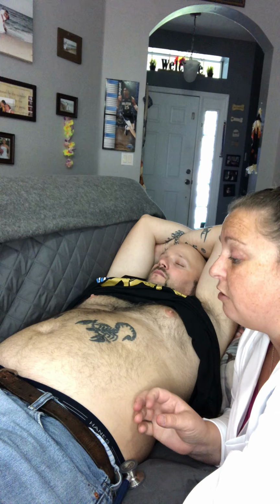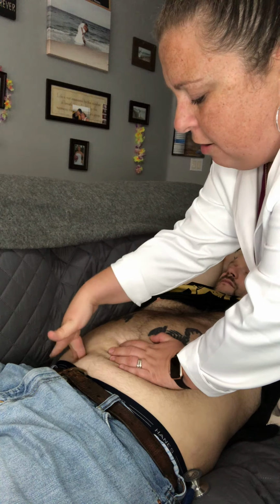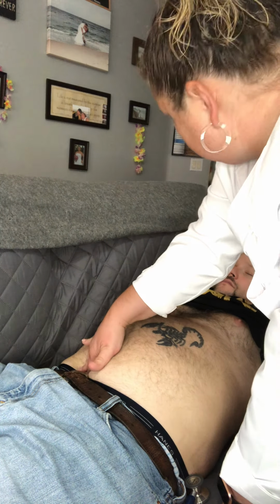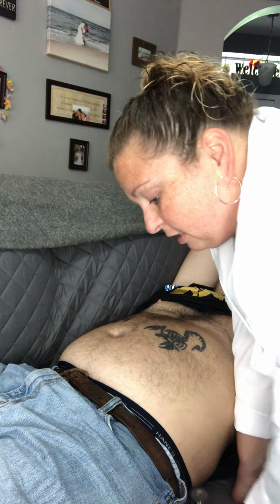The first one is McBurney's point tenderness. So when you look at McBurney's point, let me stand up. It's going to be halfway between the umbilicus and the hip bone. You just draw an imaginary line right about there. So I'm going to press down on McBurney's point. He doesn't say ouch, so it doesn't seem to have any McBurney's point tenderness.